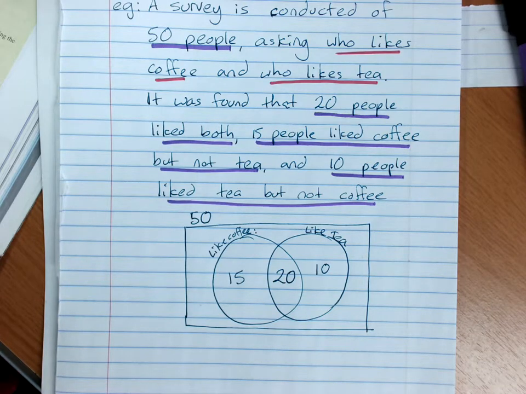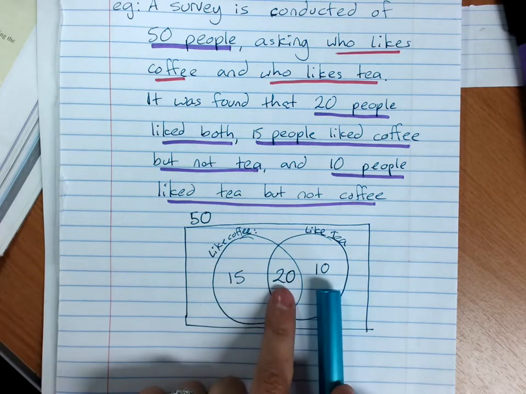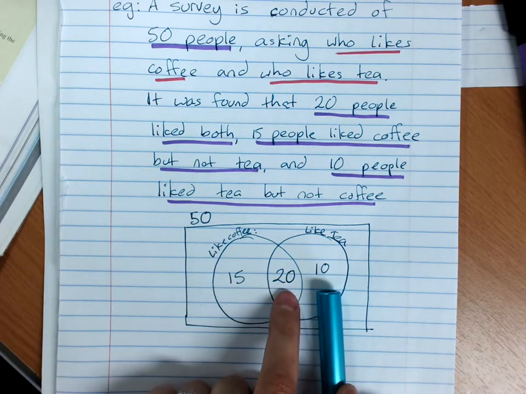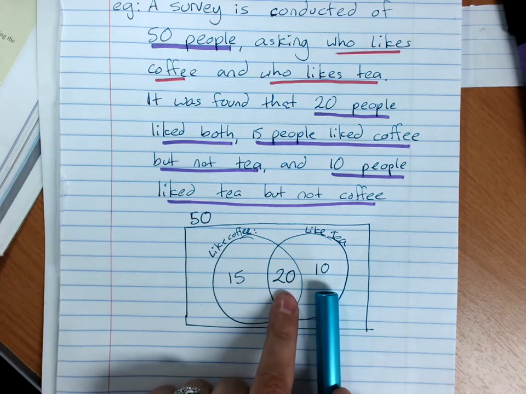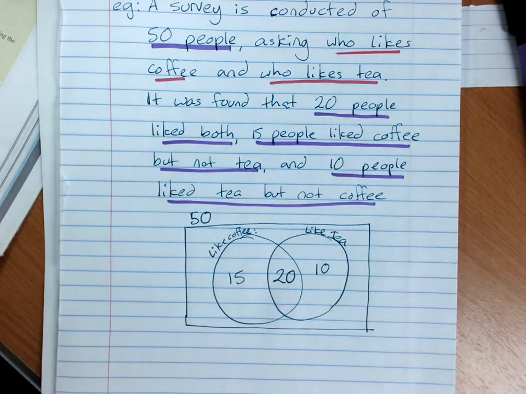Now, trick question, and it's not really a trick question, but people do keep getting this wrong. So think about it before you answer. In total, how many people like tea? 30. The people in the middle like tea too. Don't exclude them. So 30 people like tea. So where would I put the 30?